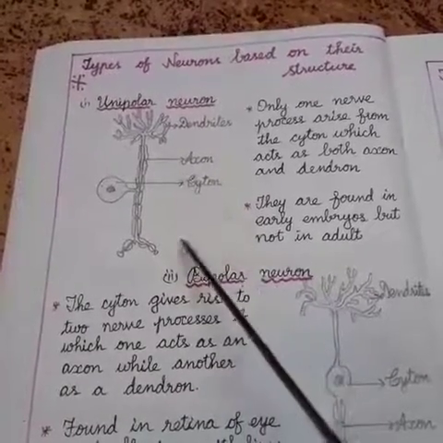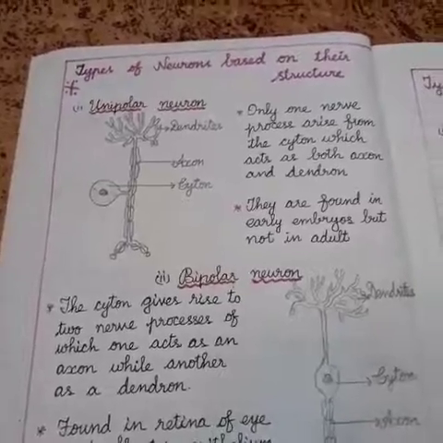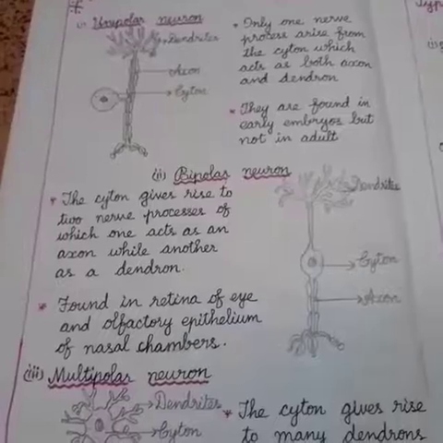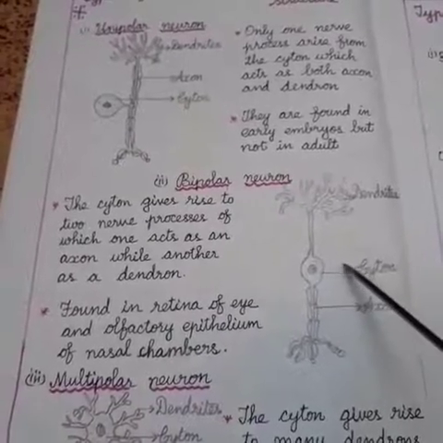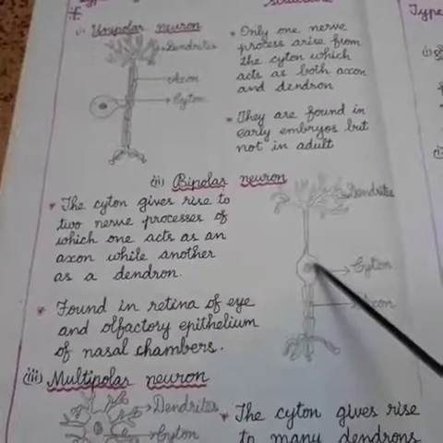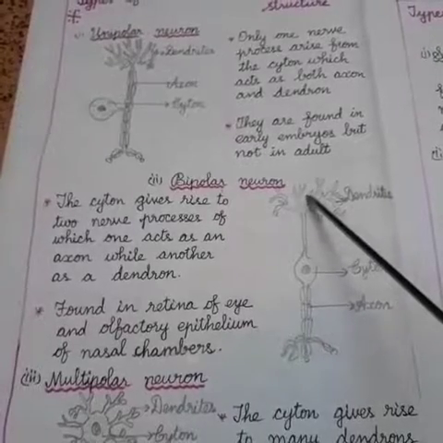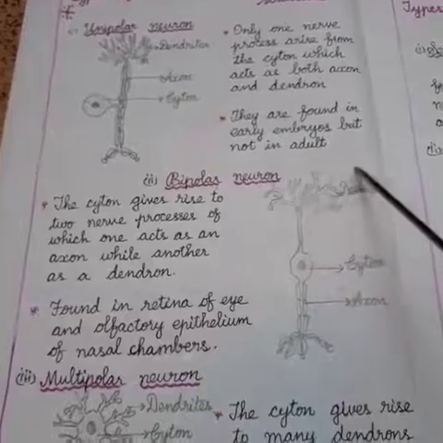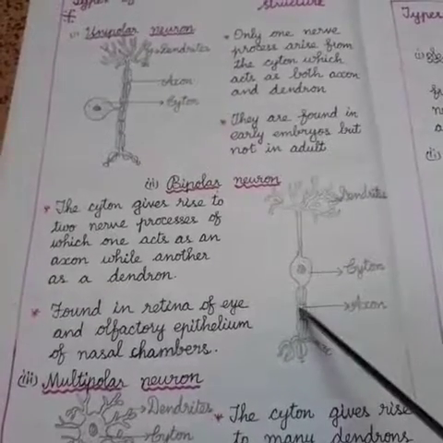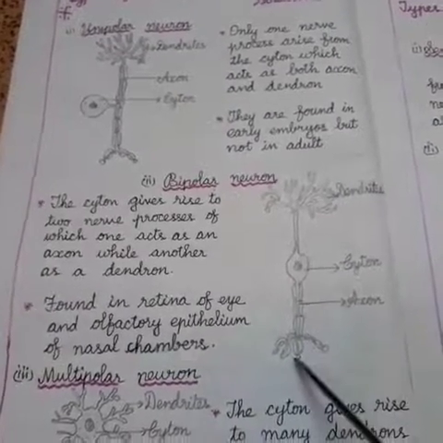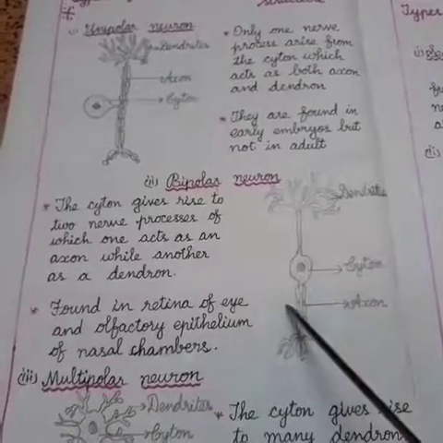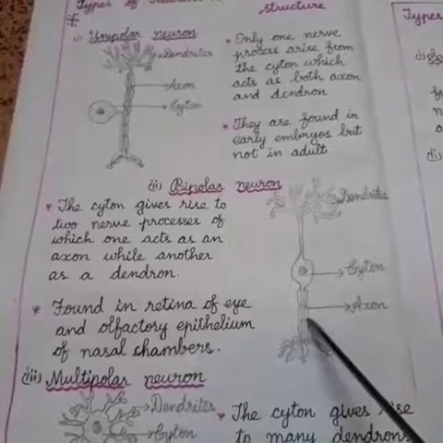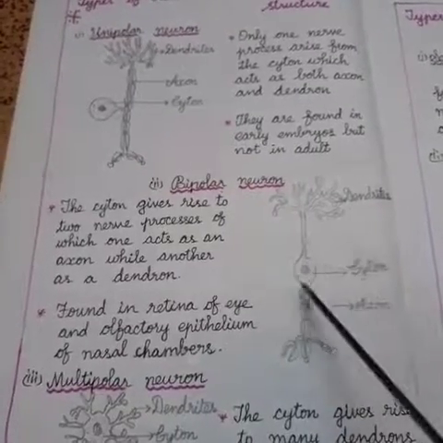So next you can come to the bipolar neuron. In the bipolar neuron, the cyton will be giving rise to two nerve processes. So the cyton will be in the center. There will be one nerve process arising on one side and another nerve process on the other side. One side will have the dendrites and the other side will have the axon. So there will be two nerve processes. One acts as the dendrite and another acts as the axon. So this is the bipolar neuron.